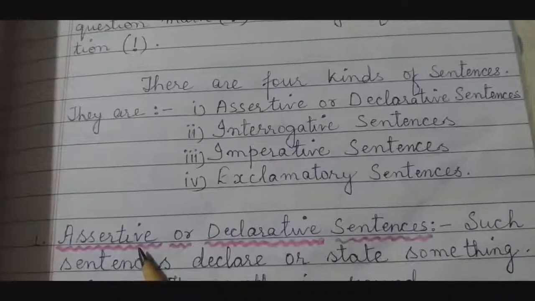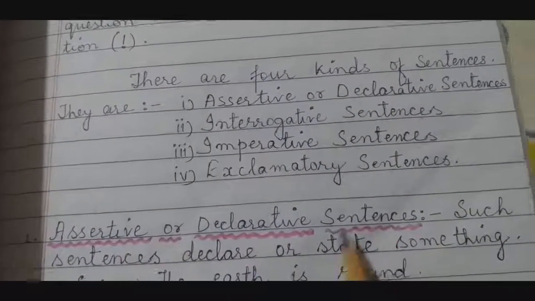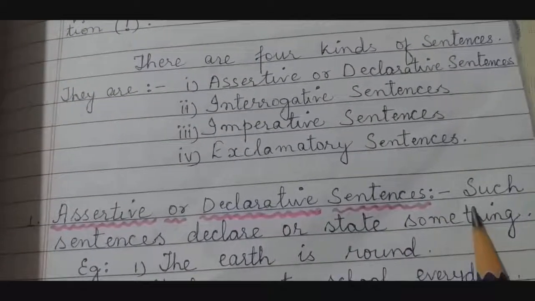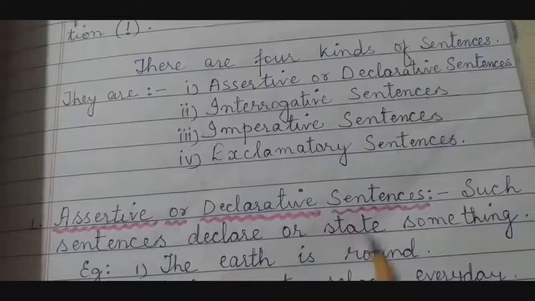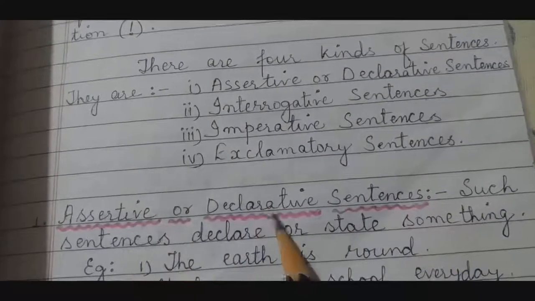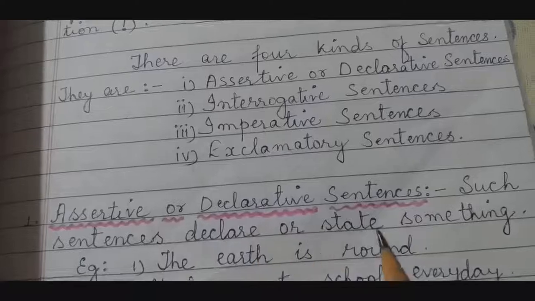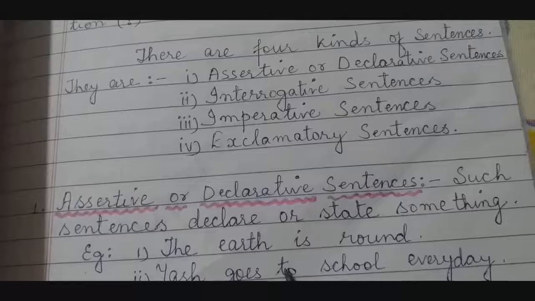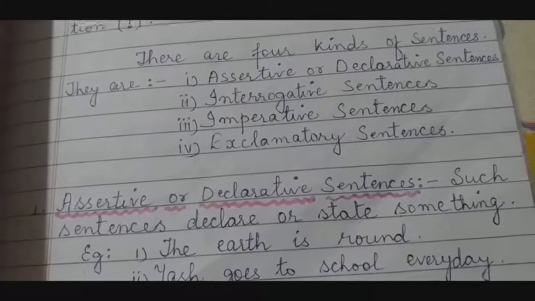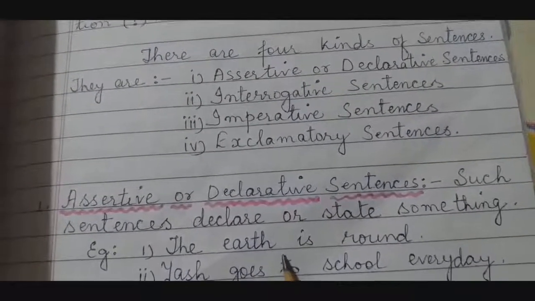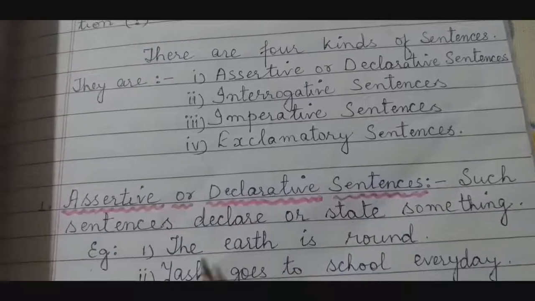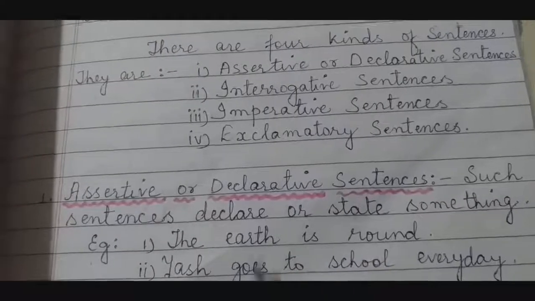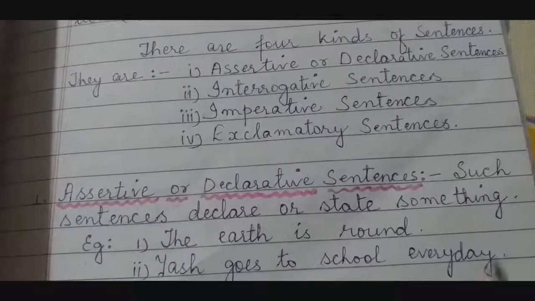That means assertive or declarative sentences. What are assertive or declarative sentences? Such sentences declare or state something. Example, the earth is round. Yash goes to school every day. These examples declare and state something: that the earth is round and Yash goes to school every day.